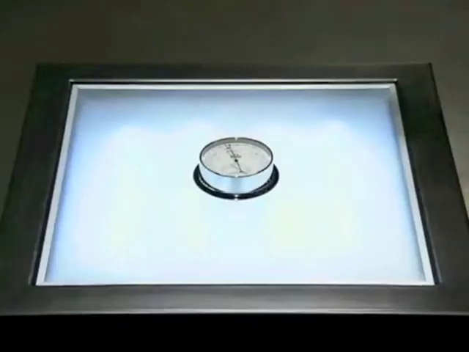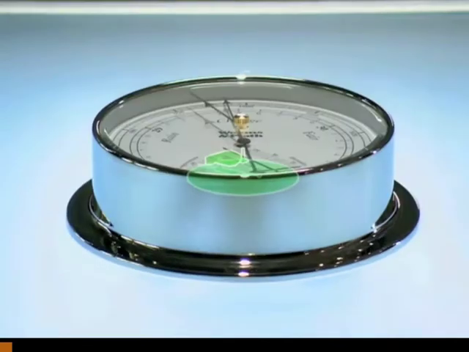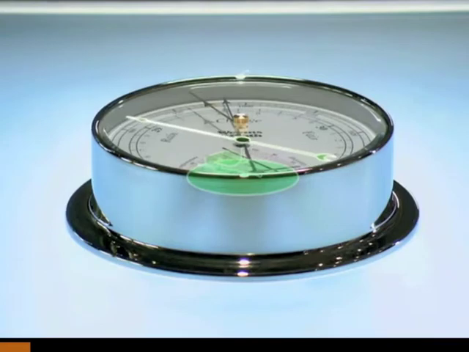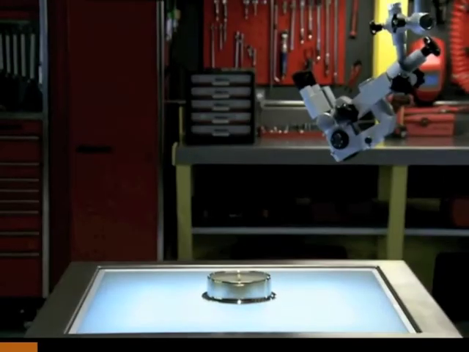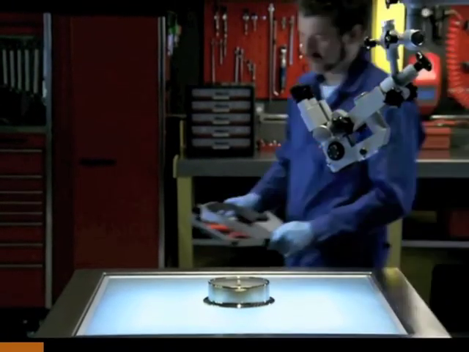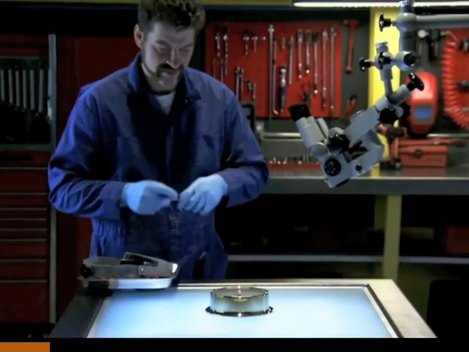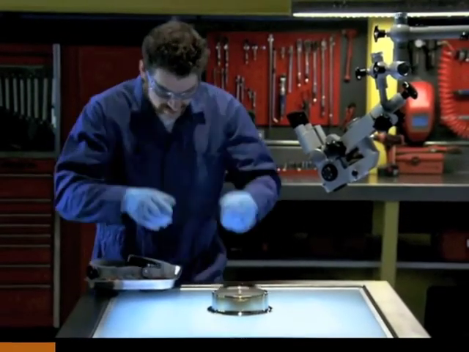The barometer. It has a main indicator arm. That arm travels across the barometer's dial and indicates changing levels of atmospheric pressure. But there's more to the barometer than meets the eye. But to understand how it works, we'll just have to break it.